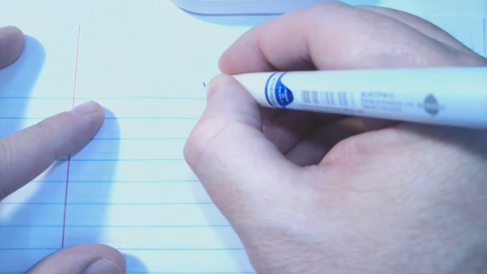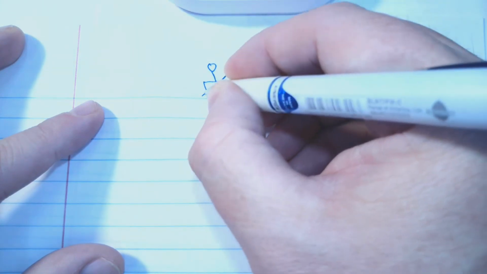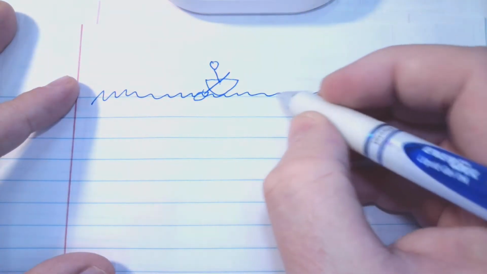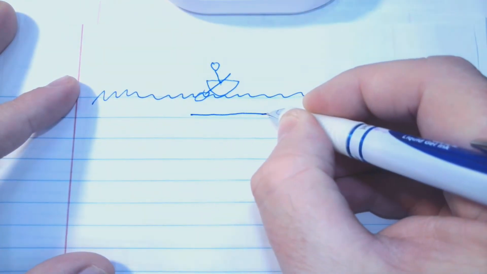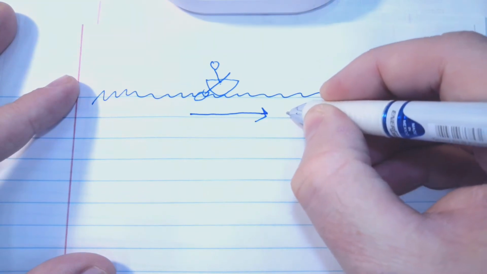So here's the boat. And here's a person in it. I'll put paddles in it. Make it exciting. Okay, here's the water. If the water is going in this direction, that is called downstream.